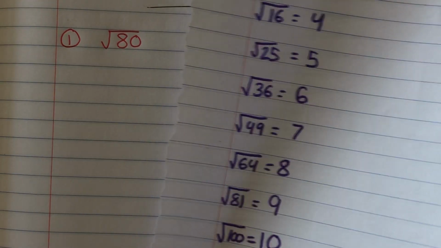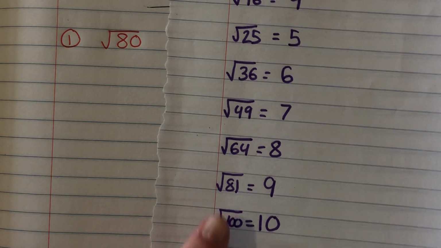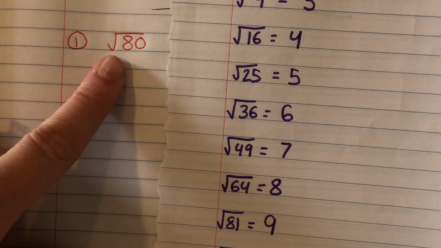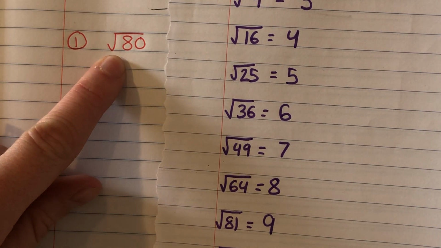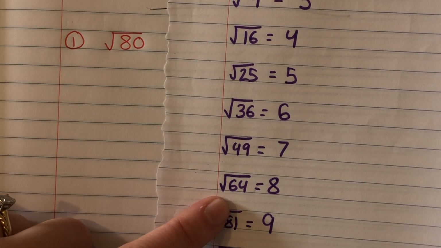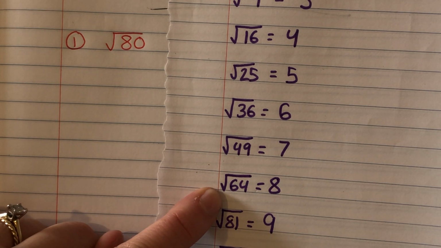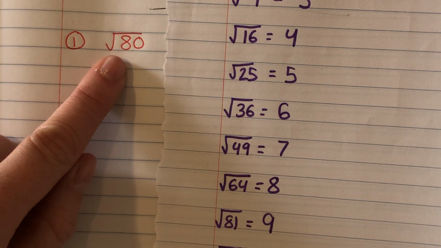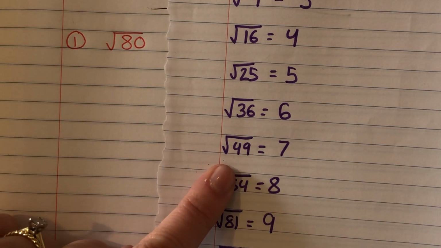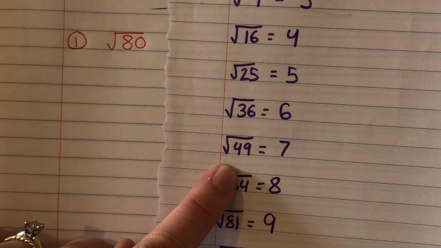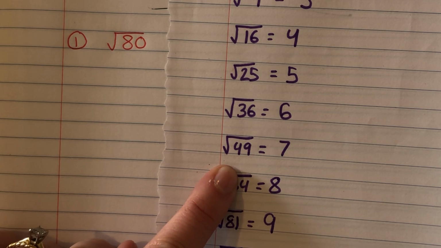So we're going to take a look at the list of perfect squares here. We know that 81 is larger, it's 9, so that doesn't work. If I take 80 and I divide it by 64, it's going to give me a decimal value, and so that one doesn't work. Then I take 80 divided by 49. When I type that in my calculator, I'm also going to have a decimal value. So 80 is not divisible by 49.